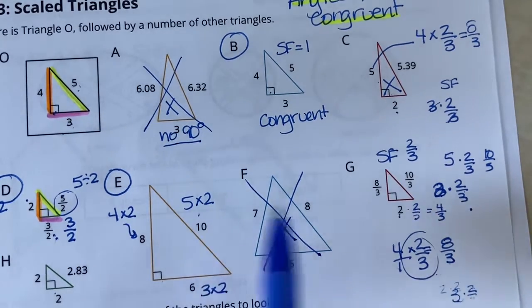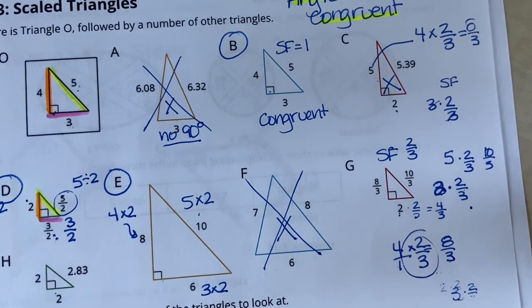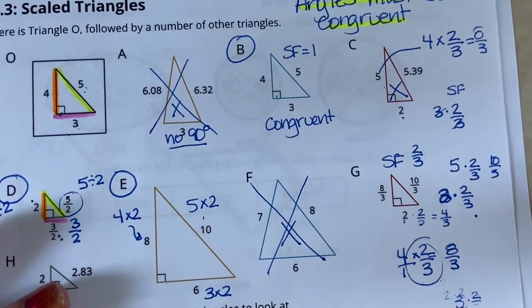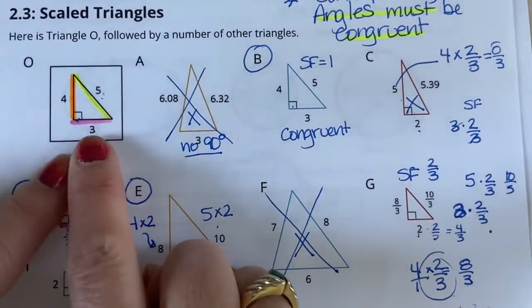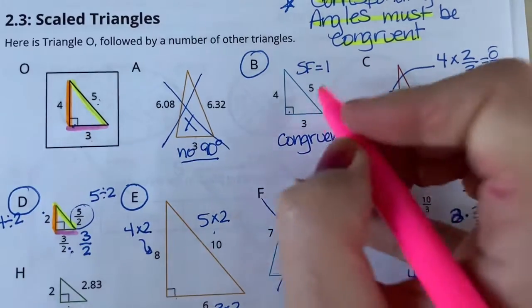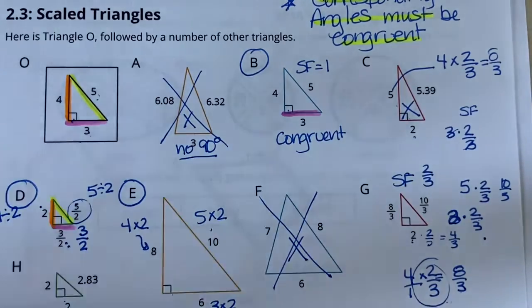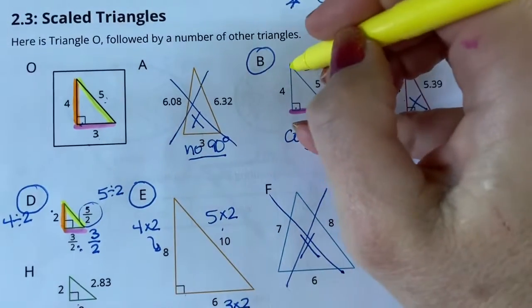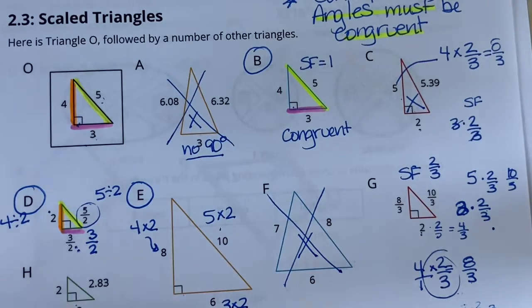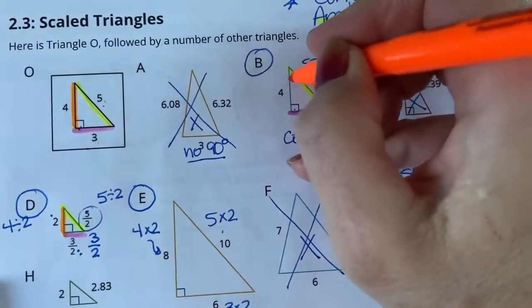All right, so the next thing I'd have to say is, do they have a scale factor? Okay, whatever I multiply one side by, I have to multiply all the sides by. So on this triangle, well, this side's 3. Its corresponding side over here is 3. Well, that's pretty much easy to figure out. This side was 5, this side is 5. And then this side was 4, and this side was 4.